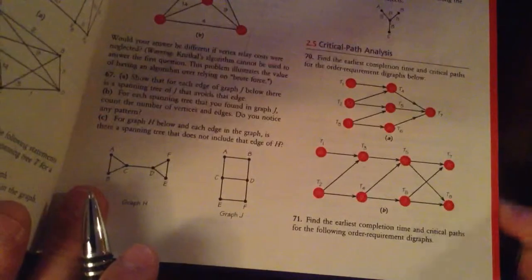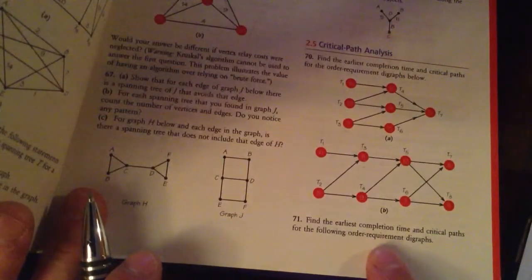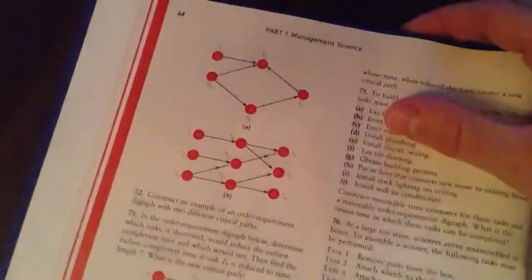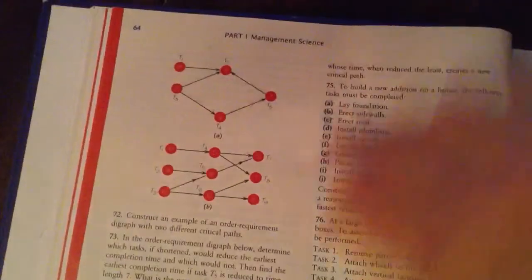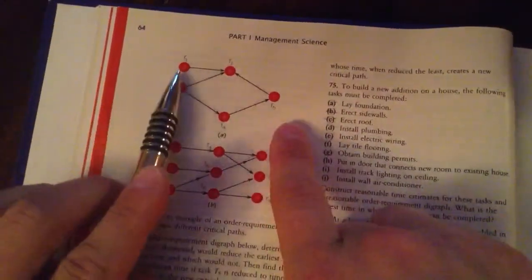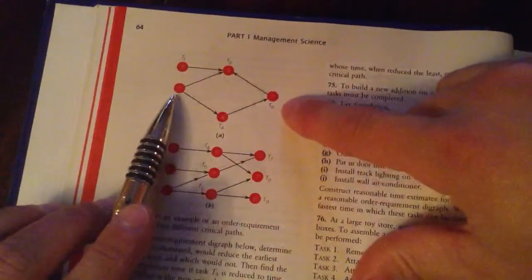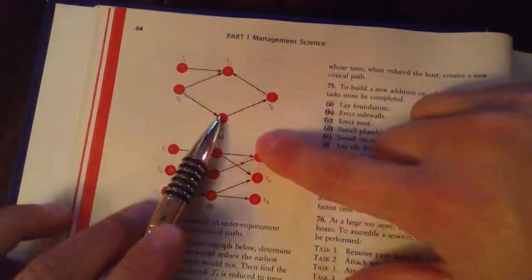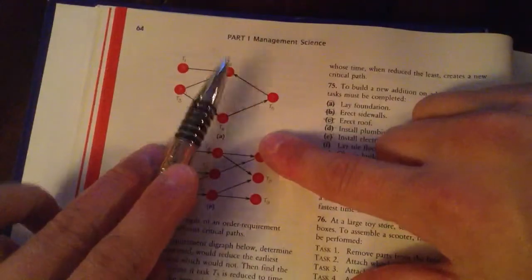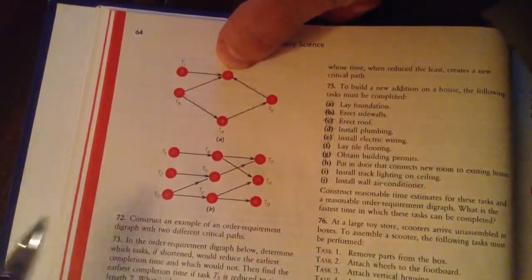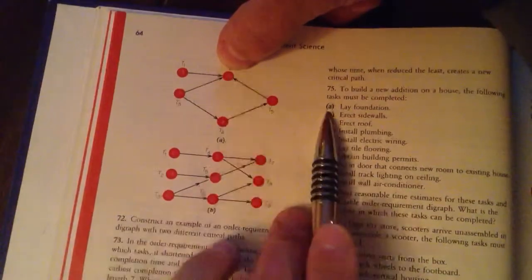On to 71. The directions are the exact same, earliest completion time and critical paths for these digraphs. Good. Well, this one is simple. I just have to consider all of the digraphs. What's weird is notice this is feeding right and then going up. So everything feeds into task 2. I would have tried to draw this differently so that task 2 was furthest to the right rather than where it is.